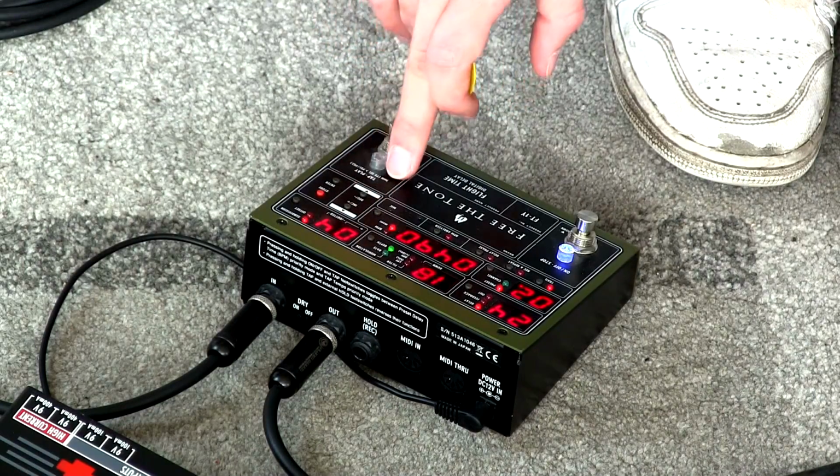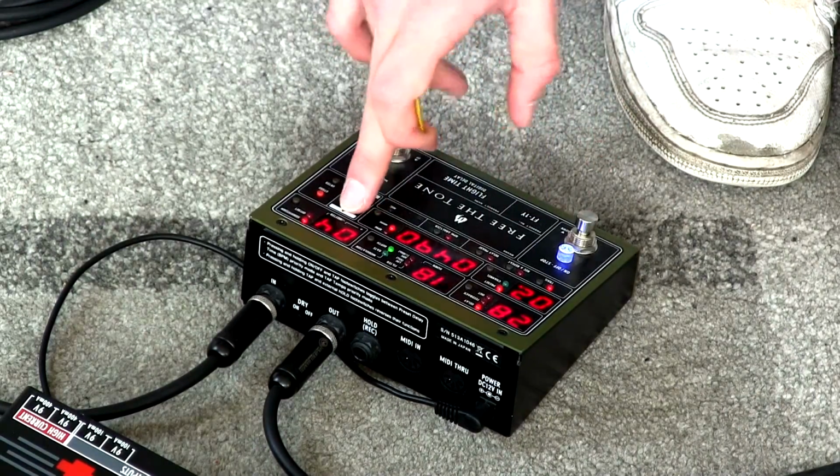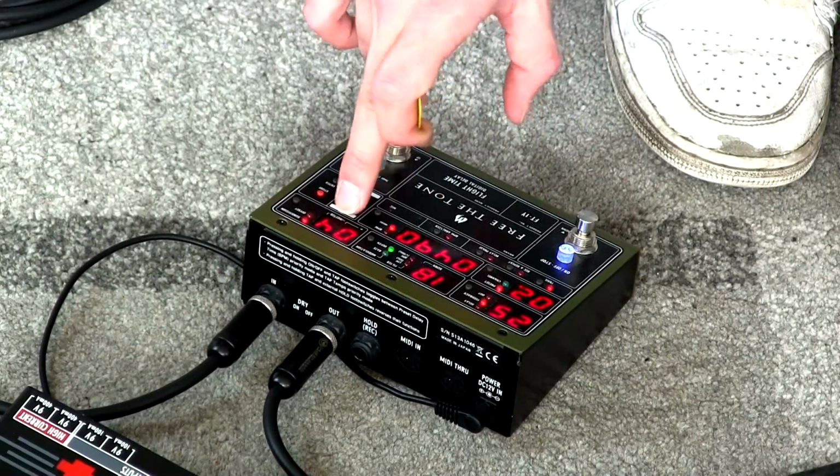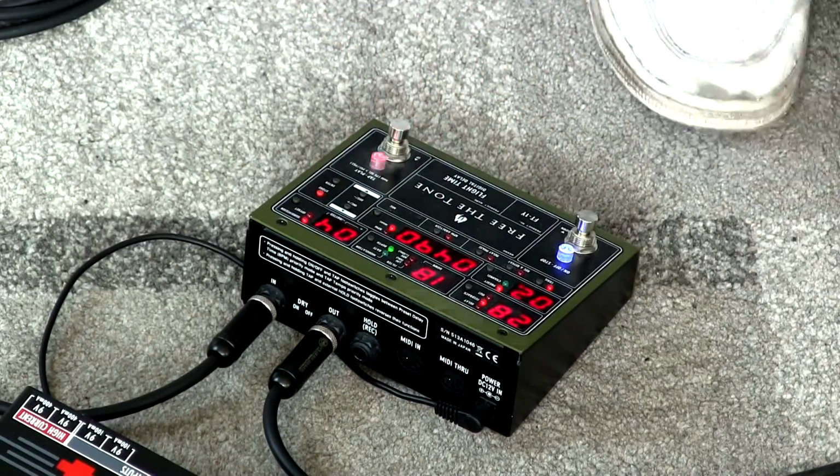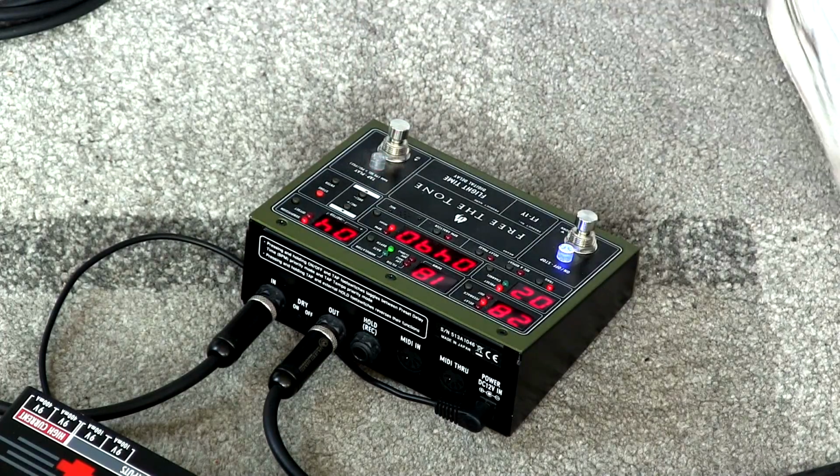So let's dial up the modulation a bit more. Let's give us a bit more delay and feedback and play some spacious chords here. Here we go.